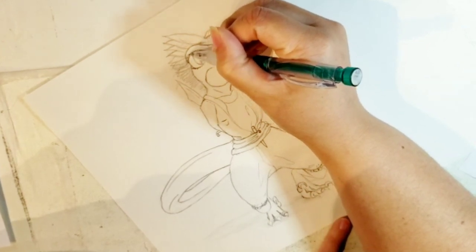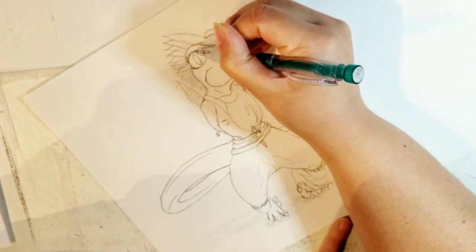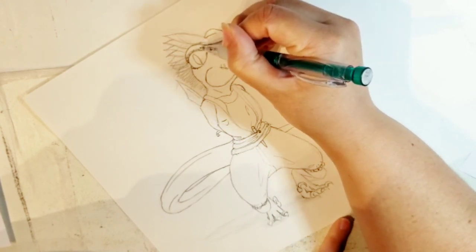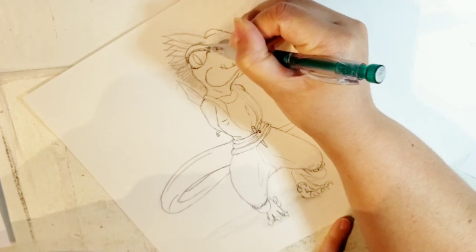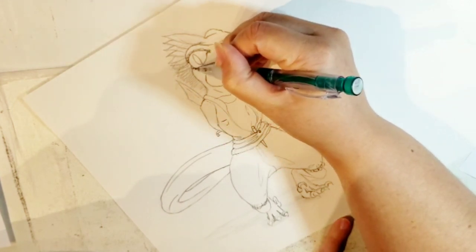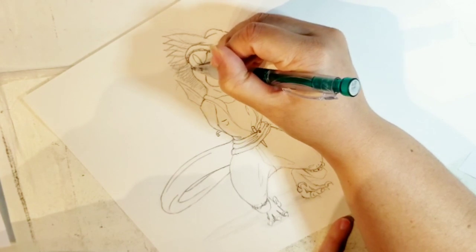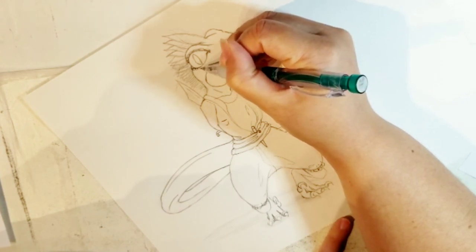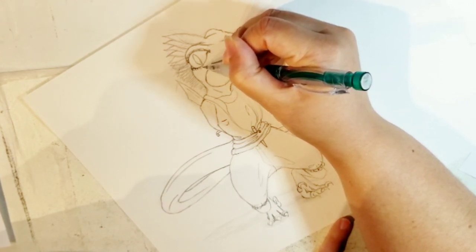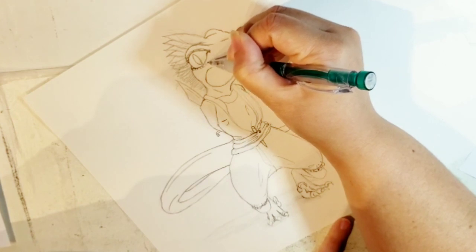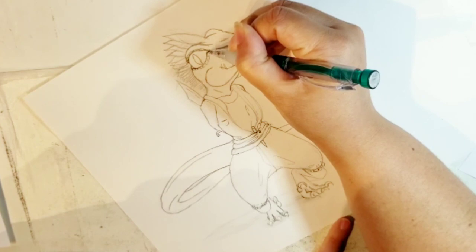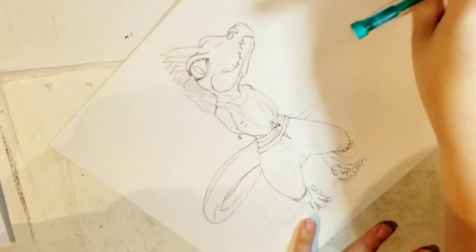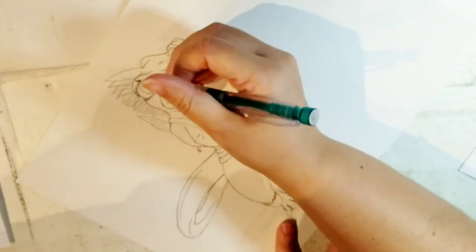So I'm going to give her some more crocodilian style scales around some key features like the eyes. That way you end up with a lot of reptilian stuff around there. And she doesn't need much more than that right there.